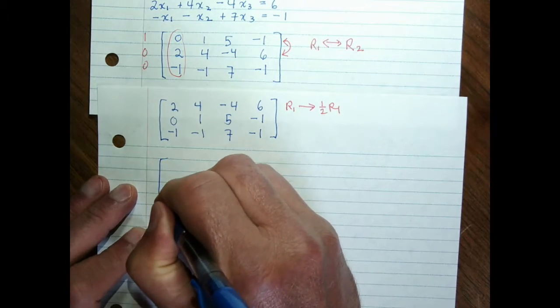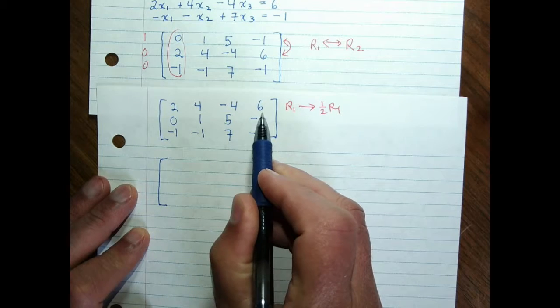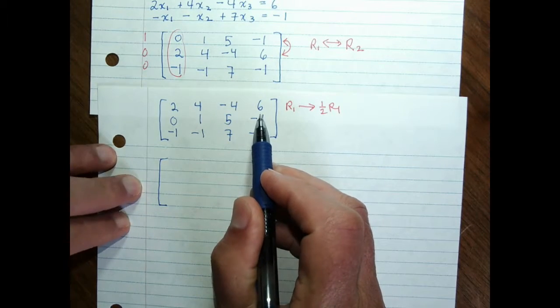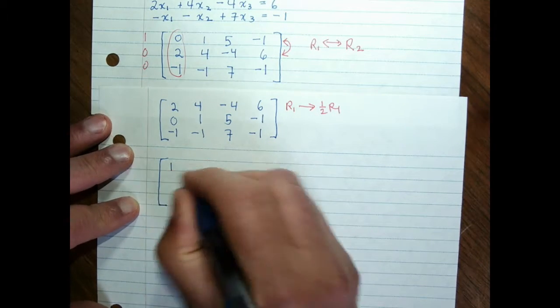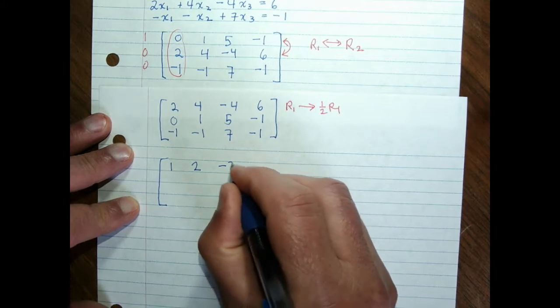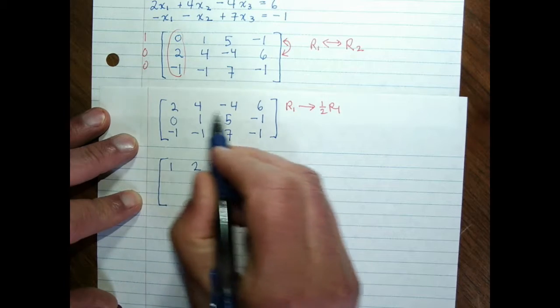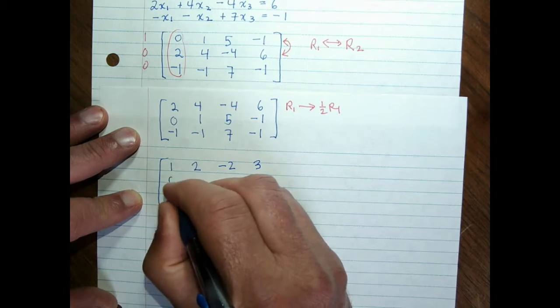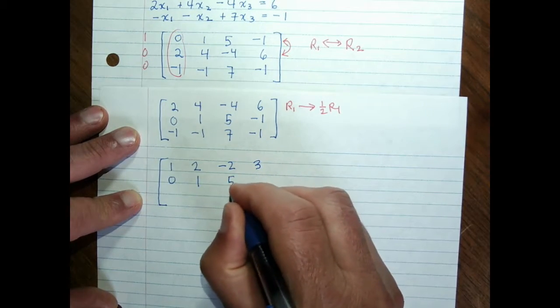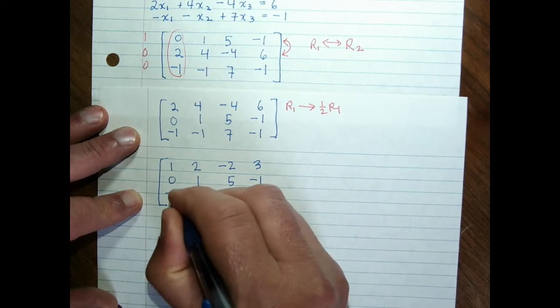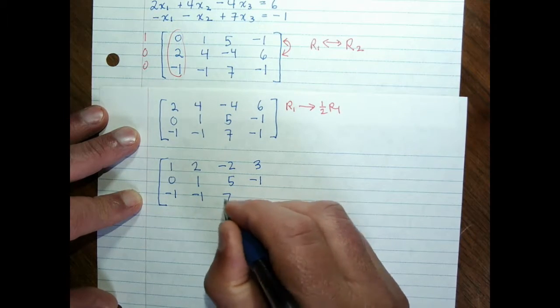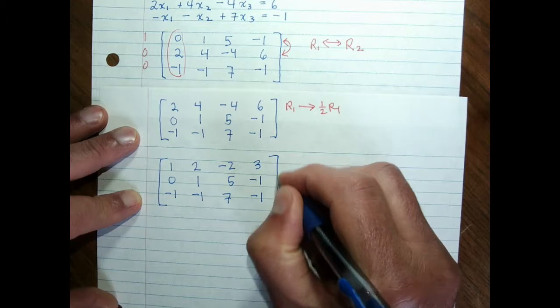I will have to change each entry of row 1 in that same way. So I have 1, 2, negative 2, 3 when I divide by 2. Luckily, they were all even numbers there. 0, 1, 5, negative 1, negative 1, negative 1, 7, negative 1.